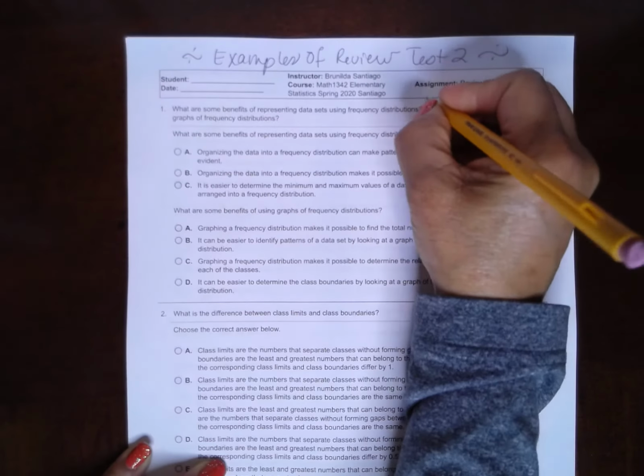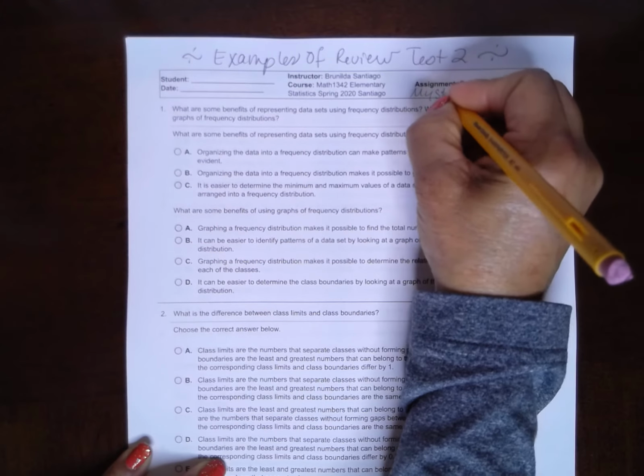Hello everyone, we're going to go over the examples of the review for test 2 that you're going to be able to find in my stat lab.